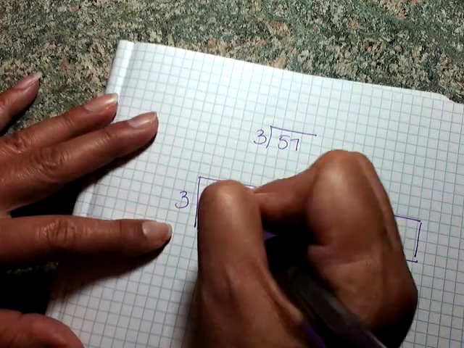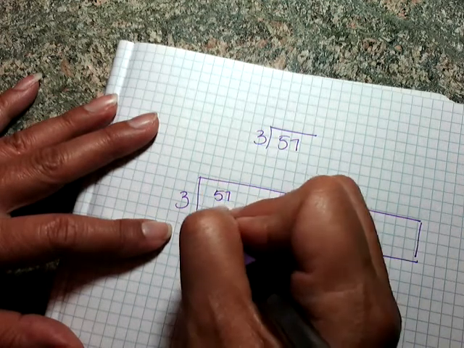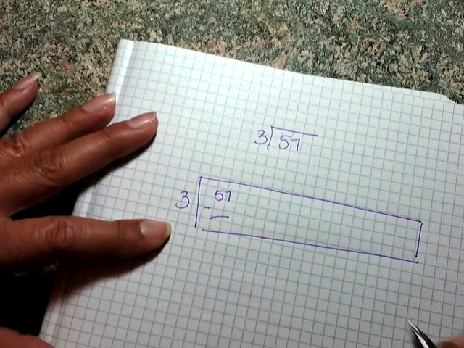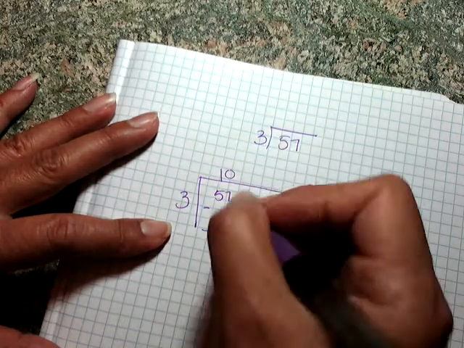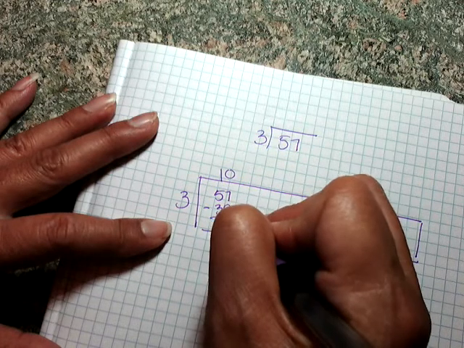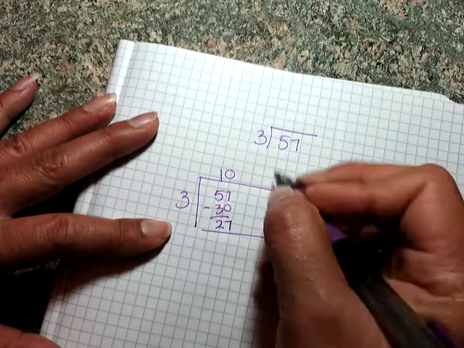So I think, okay, 57. So 3 times what equals 50, close to 57? Well, I'm going to do the 10. So 3 times 10 equals 30. And so I've got a 7. And I've got 2. All right.